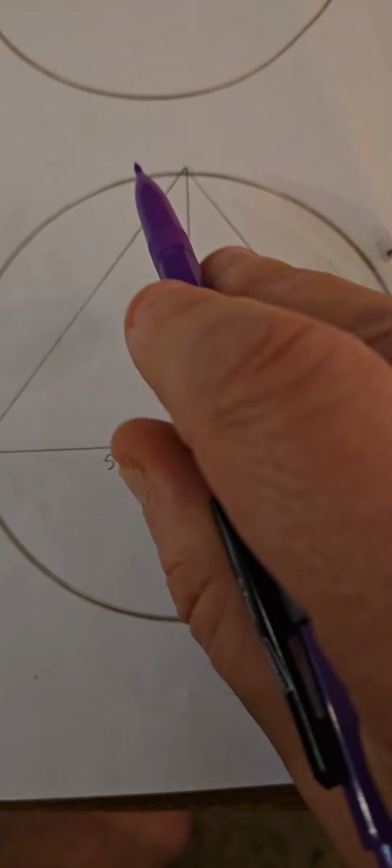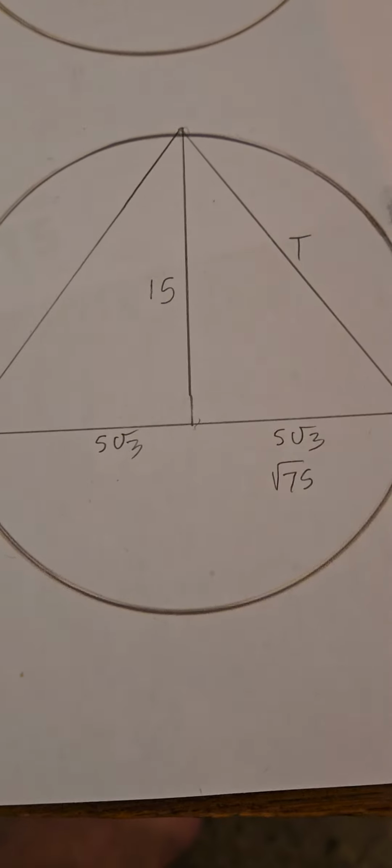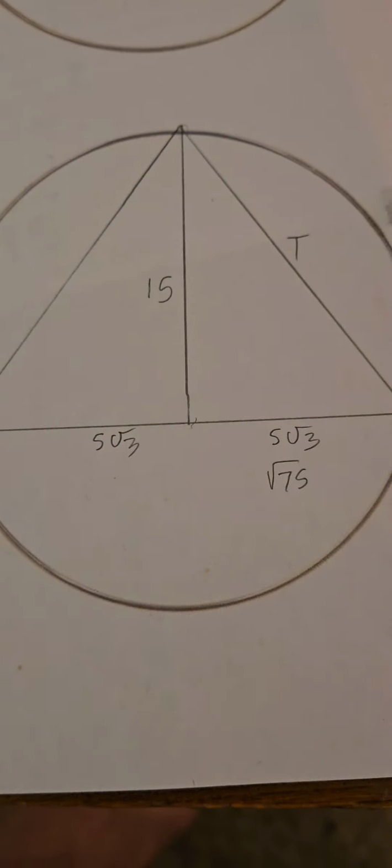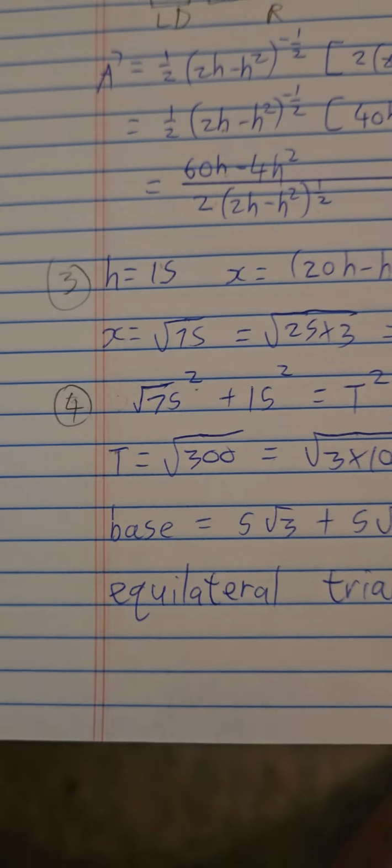So the base equals t, and that's also t because we said those two are the same, which means the base is the same as t, which means all three sides are the same. The base is 5 root 3 plus 5 root 3, which equals 10 root 3, and therefore we have an equilateral triangle because all three sides are 10 root 3.